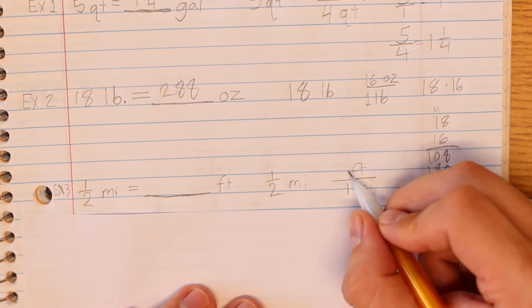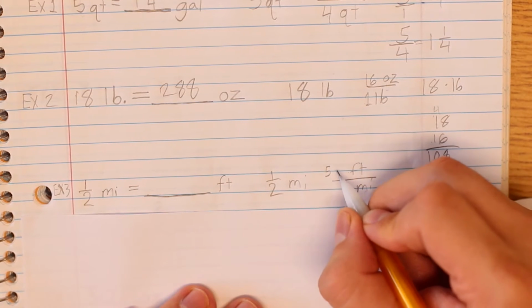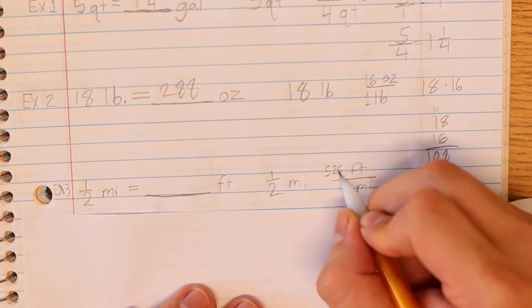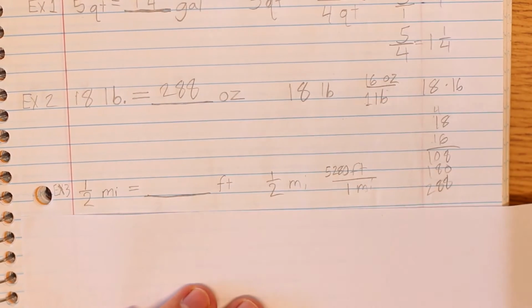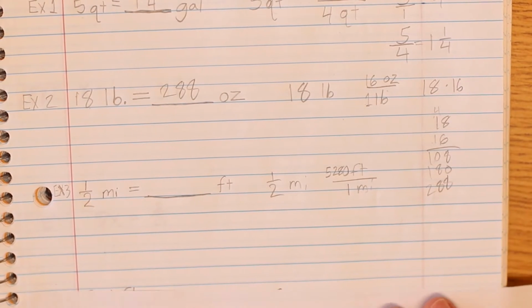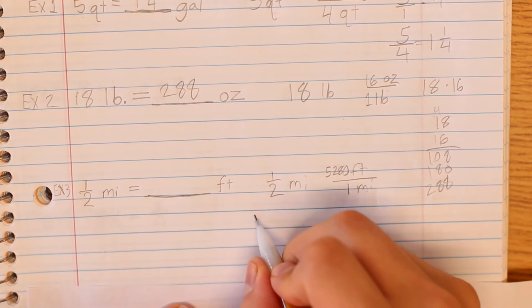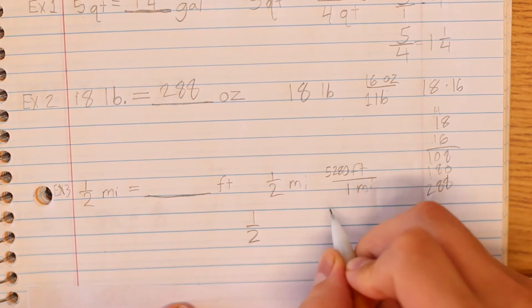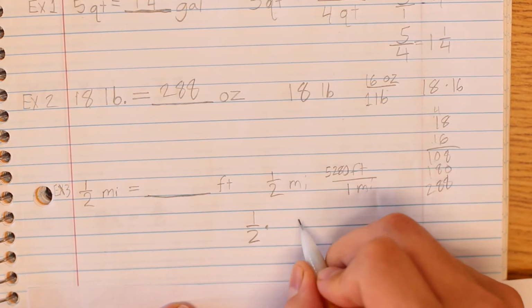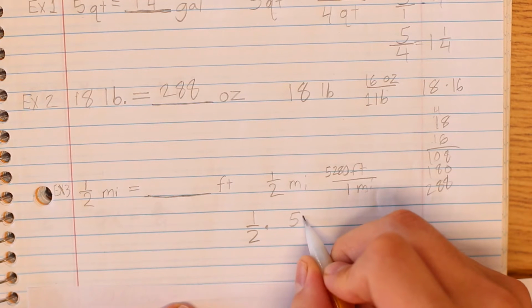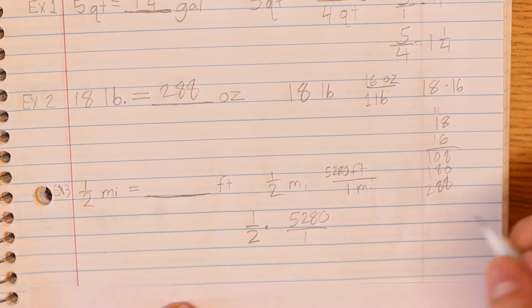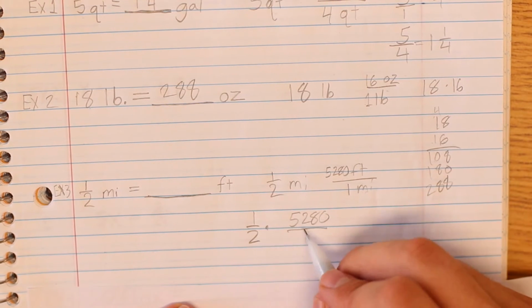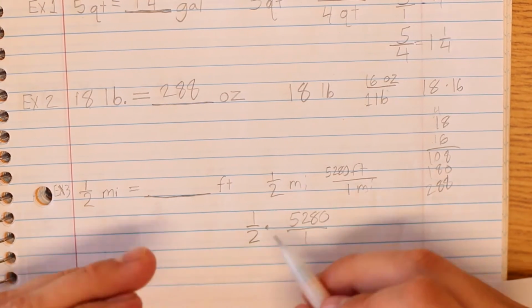So if I have 1 mile, how many feet do I have again? That's right, you have 5,280. That's how many feet you've got right there, okay? Once again, we should be able to convert this pretty easily. This is saying that I have 1/2 times 5,280 over the 1.